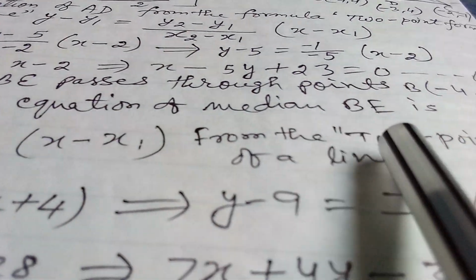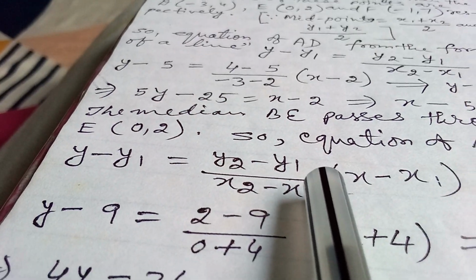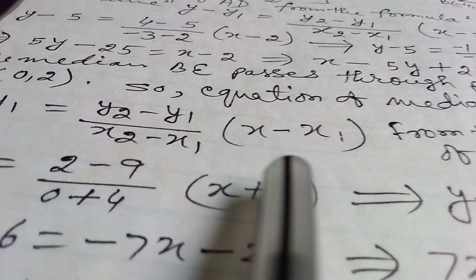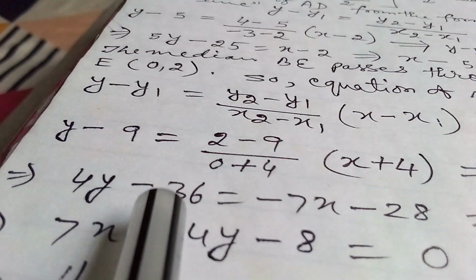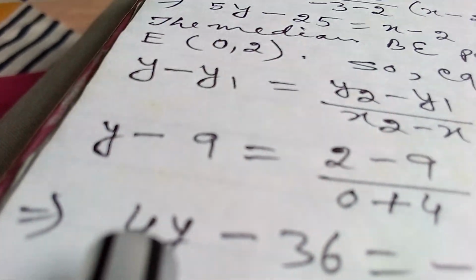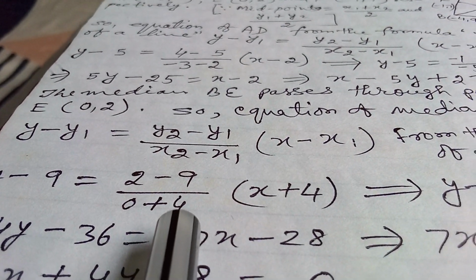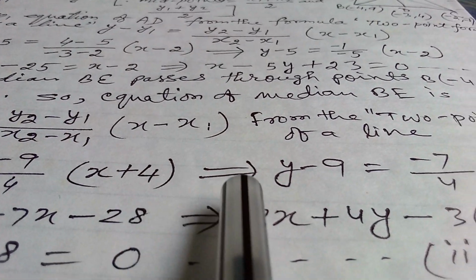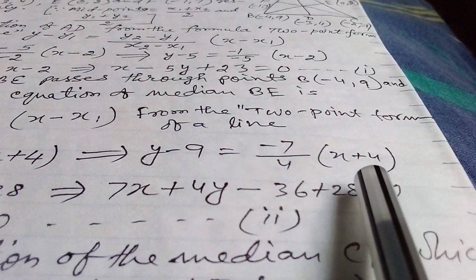So the equation of median BE is, again from the 2-point form of a line, y minus y1 equals y2 minus y1 by x2 minus x1 into x minus x1. Okay, so now we are putting the value and we get y minus 9 equals 2 minus 9 by 0 plus 4 into x plus 4. So y minus 9 equals minus 7 by 4 into x plus 4.